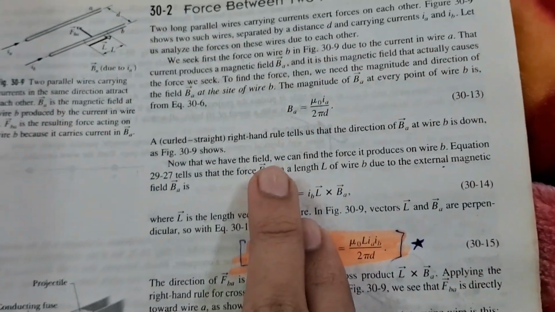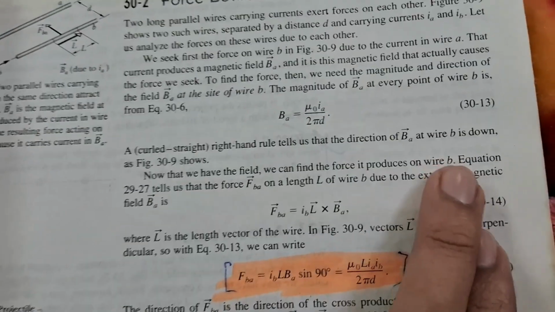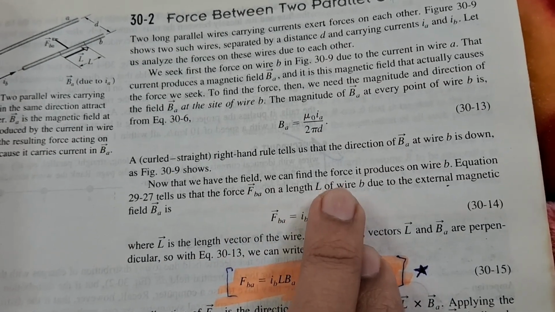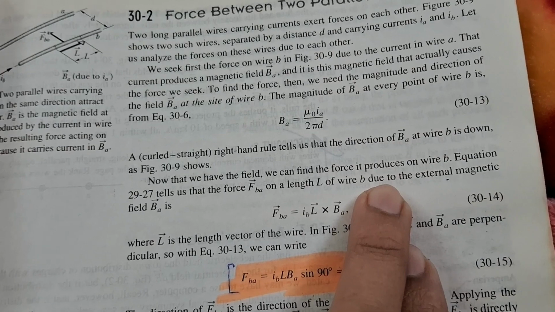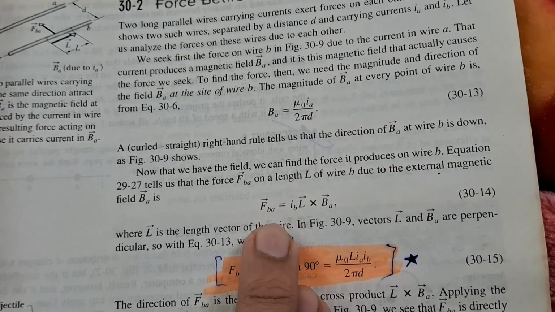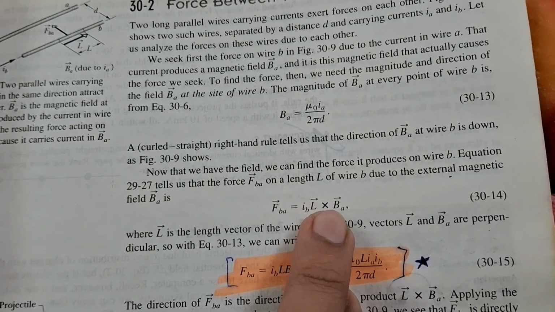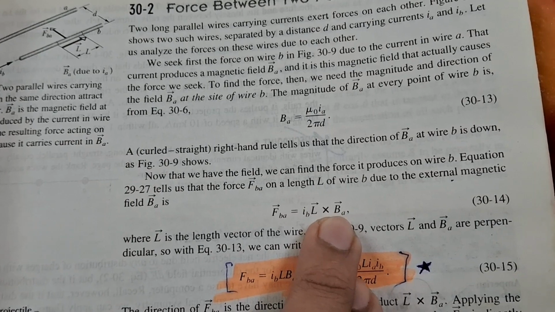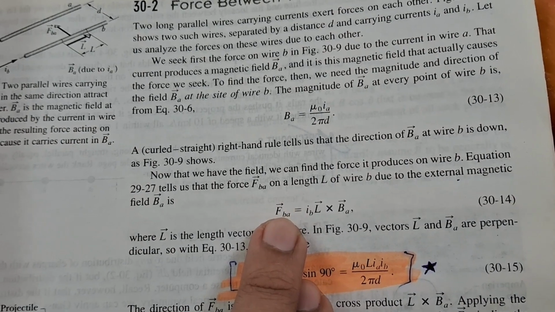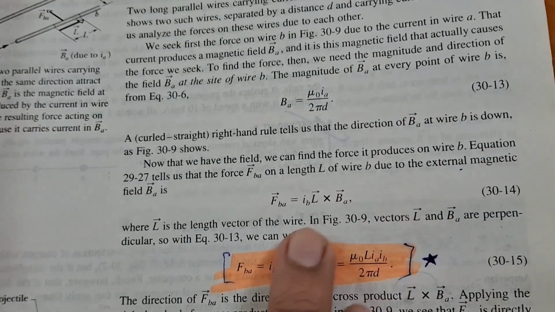Now that we have the field, we can find the force it produces on wire B. The equation tells us that the force on a length L of wire B due to the external magnetic field vector BA is vector FBA equals IB vector L, the length vector of the wire, cross vector BA, the magnetic field due to wire A. So we can have the force vector FBA by this equation, and we can calculate it further.